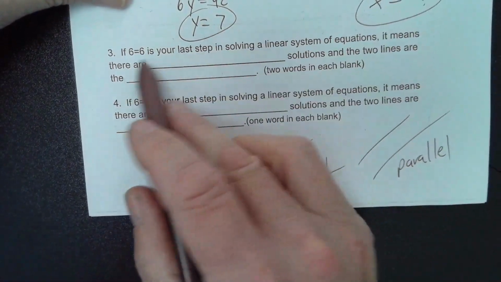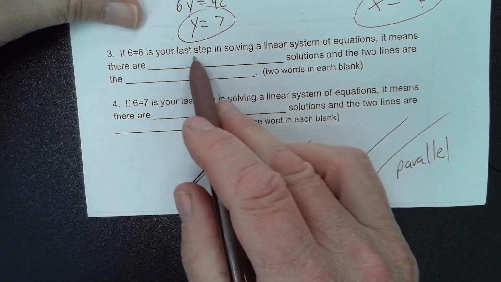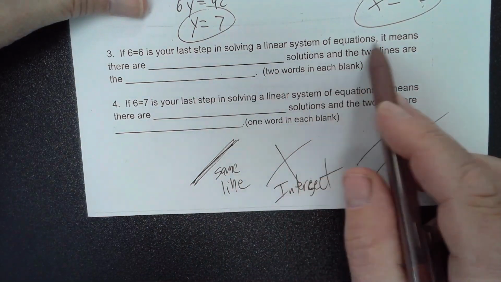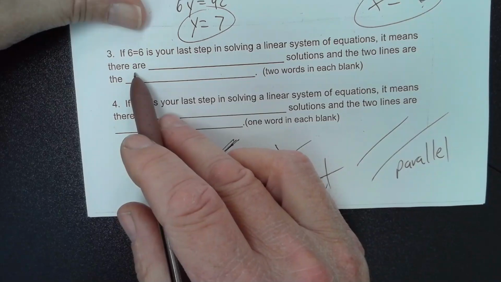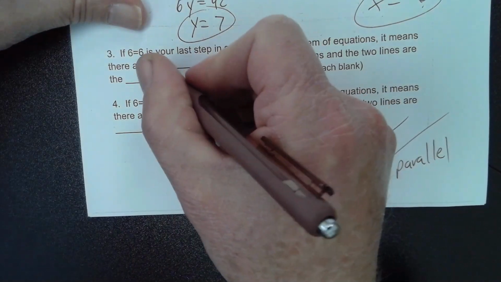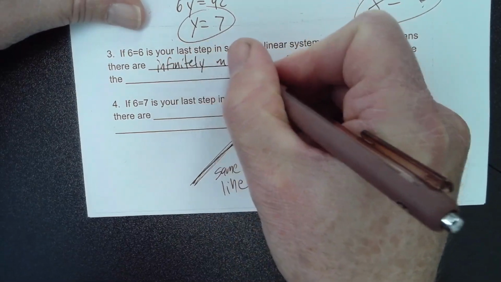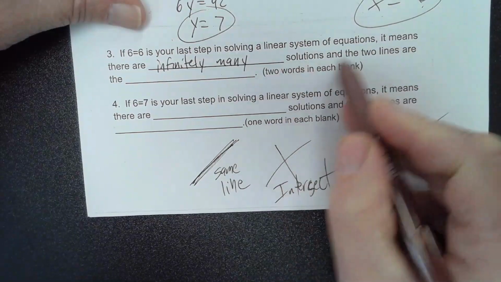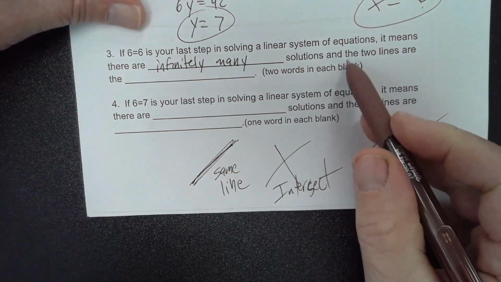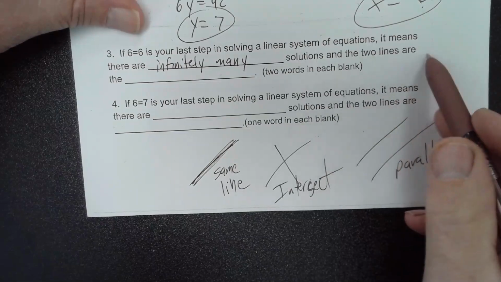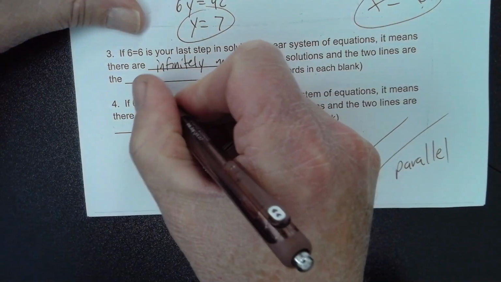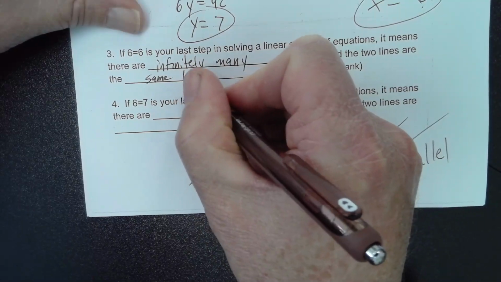So if you're going along, and you solve and you get 6 equals 6 as your last step in solving a linear system of equations, it means there are infinitely many solutions. Notice it's 2 words. The two lines are the same line.